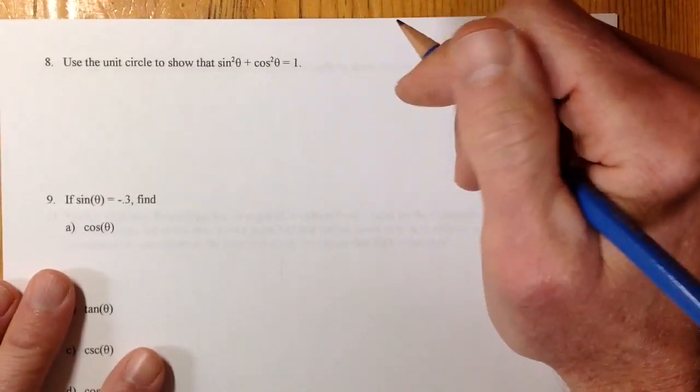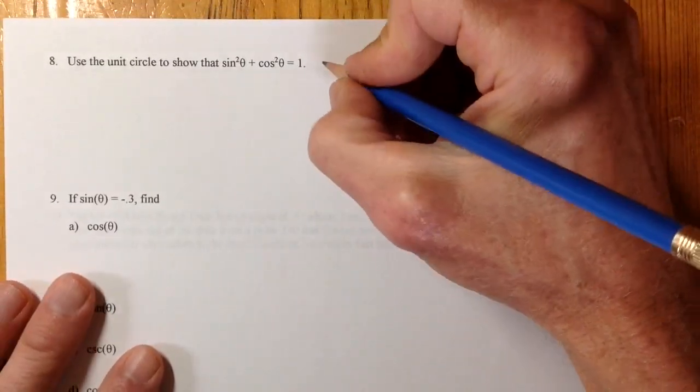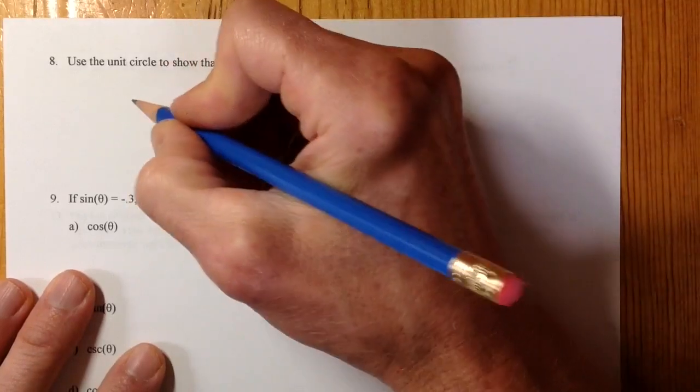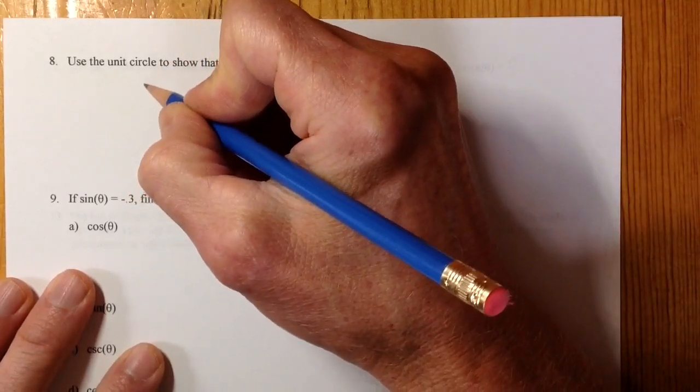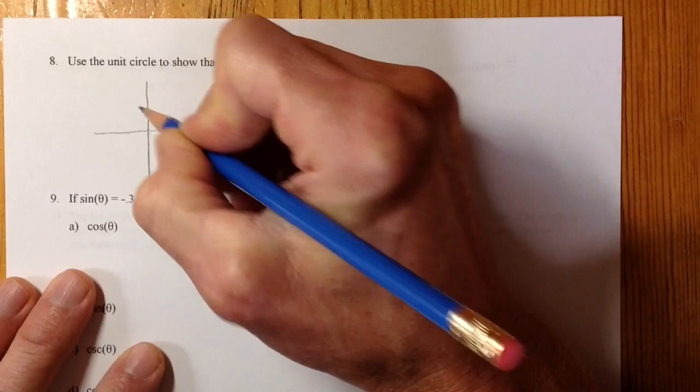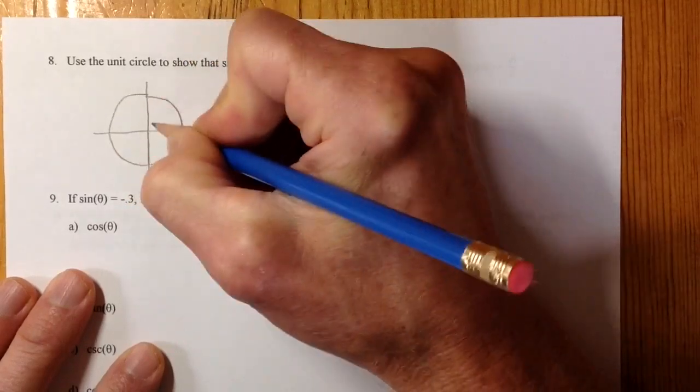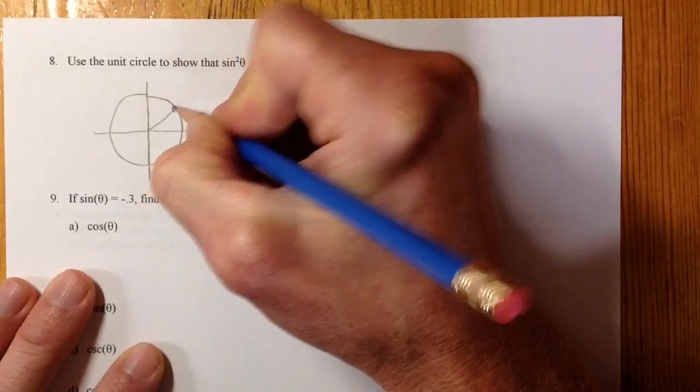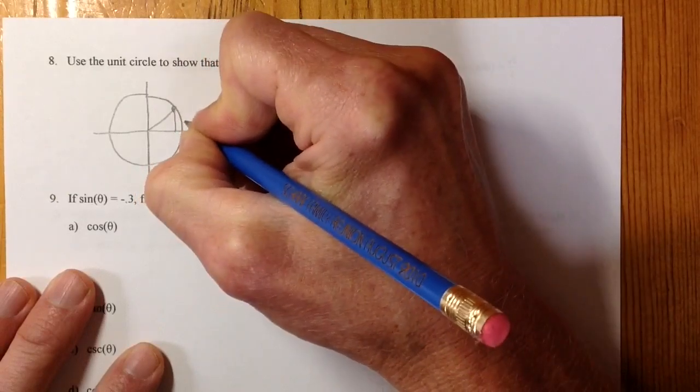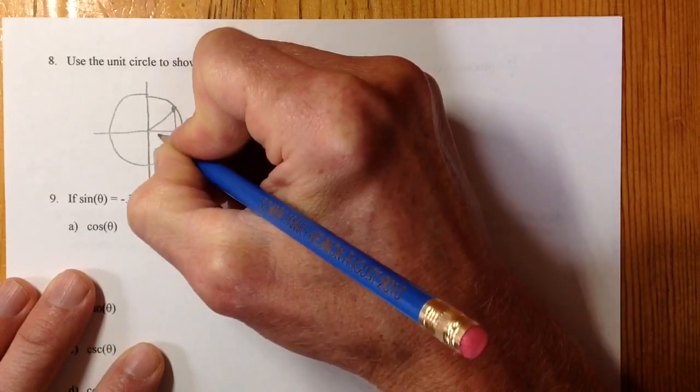Use the unit circle to show that sine squared plus cosine squared equals 1. This is called a Pythagorean relation because you use the Pythagorean theorem. So here's our unit circle. And let's draw a new angle here. Okay, and this is y, this is x.